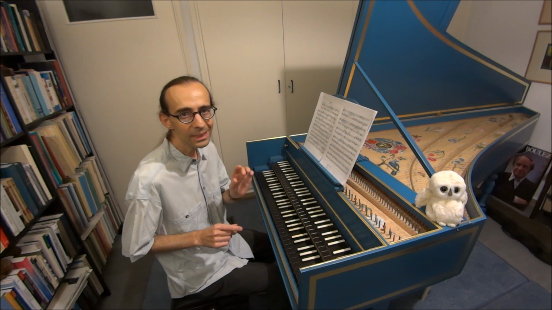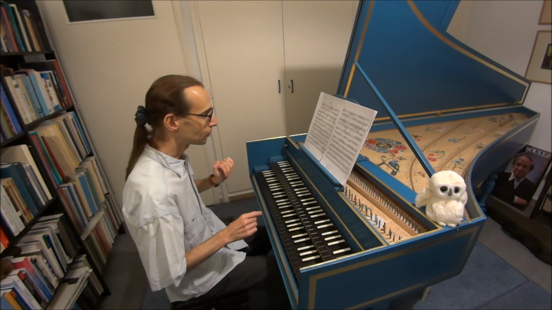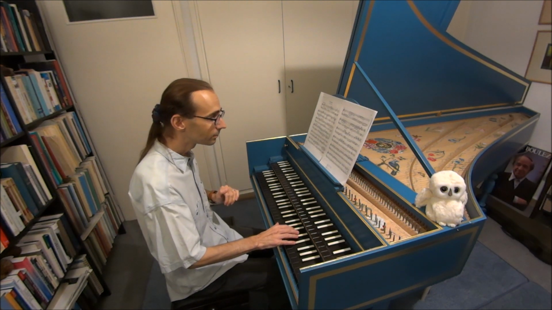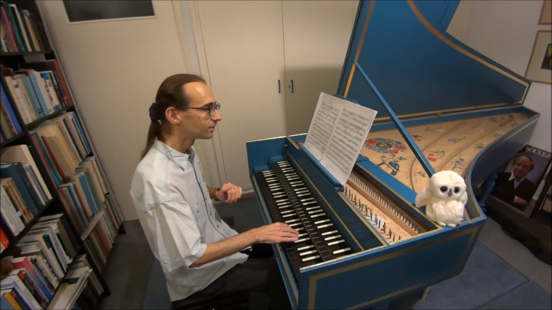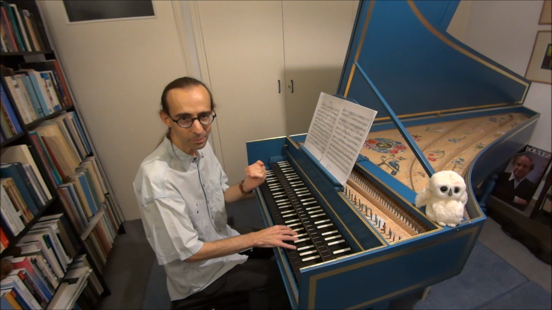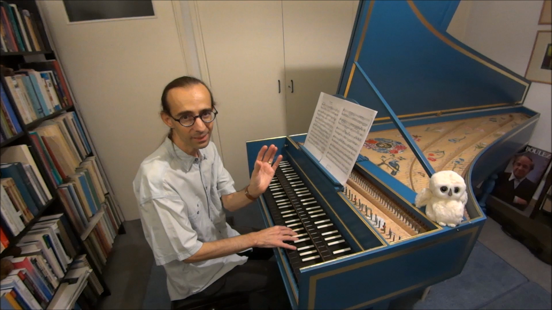into an upward leap, which is followed by a downward leap. So here we have this. Here's the upward leap, followed by this downward leap. So we make this phrase more expressive at that moment.